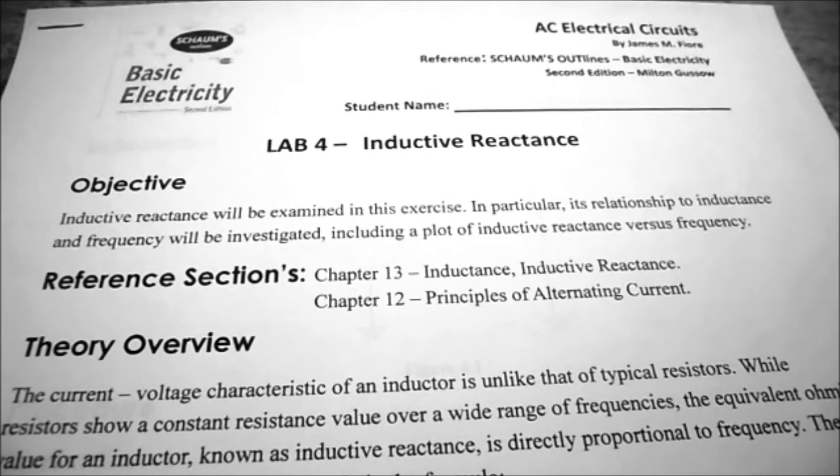So today in AC electrical circuits, we're working on lab number 4, inductive reactance. Inductive reactance will be examined in this exercise. In particular, its relationship to inductance and frequency will be investigated, including a plot of inductive reactance versus frequency.